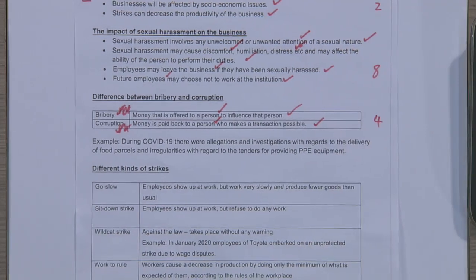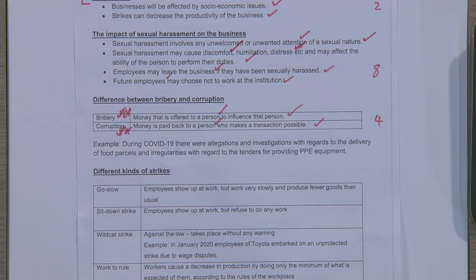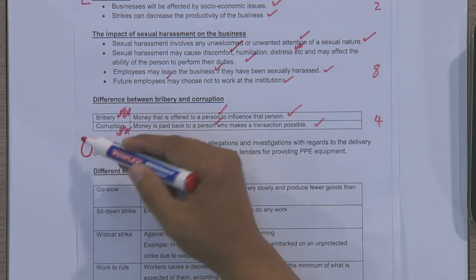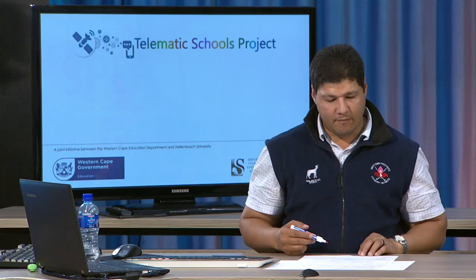And here you can see there's an example. So the example says during COVID-19 there was allegations and investigations with regards to the delivery of food parcels and irregularities with regards to tenders for providing PPE equipment. So that's a real life factual example and it's related to 2020. So we'll put an O next to that example there.